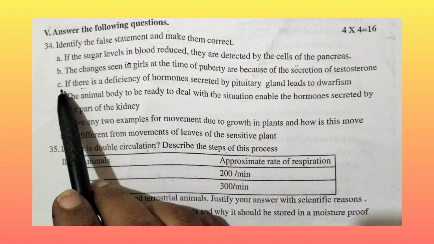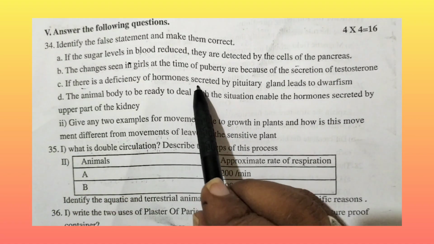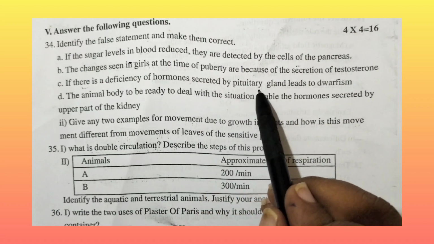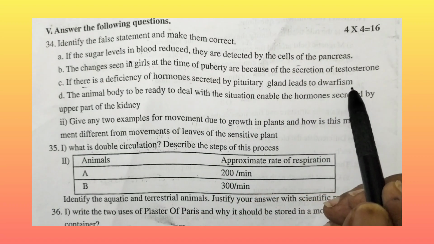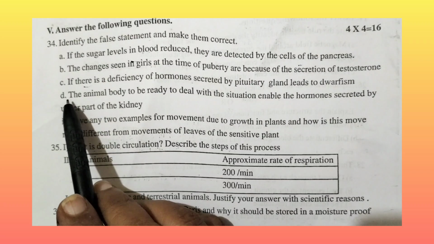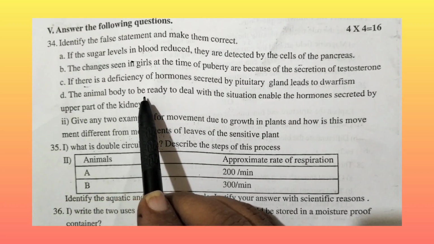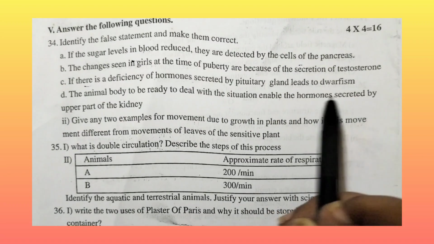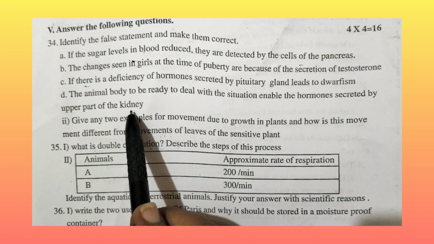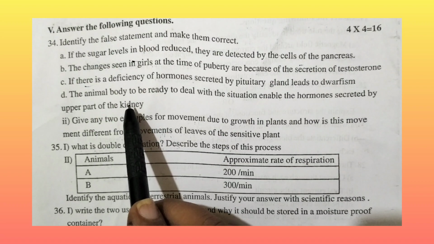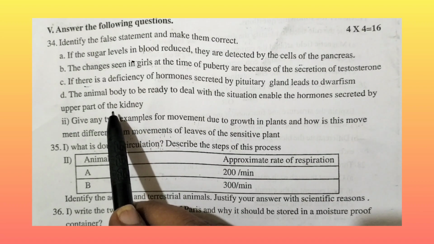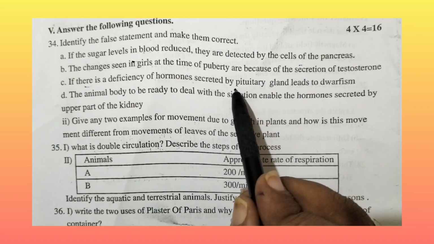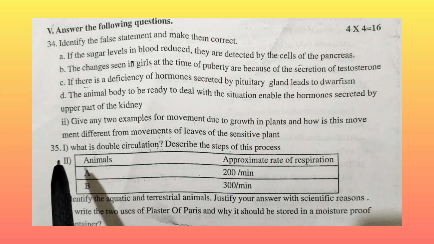Next, the third statement: if there is a deficiency of hormone secreted by the pituitary gland, it leads to dwarfism. Yes, correct. Next D: for the animal body to be ready to deal with the situation, the hormones are secreted by the upper part of the kidney. Yes, correct, because the adrenal gland releases adrenaline hormone. It helps to face the emergency situation.